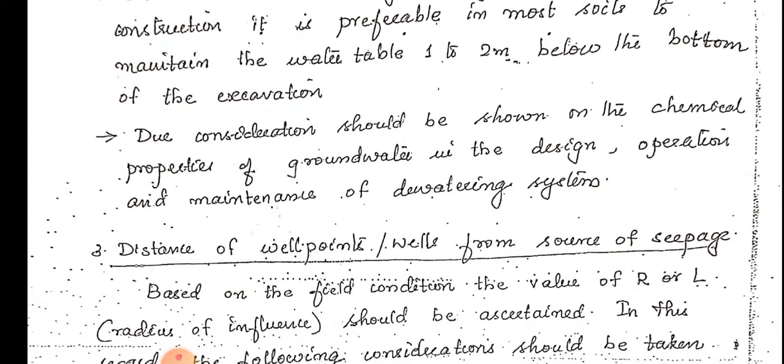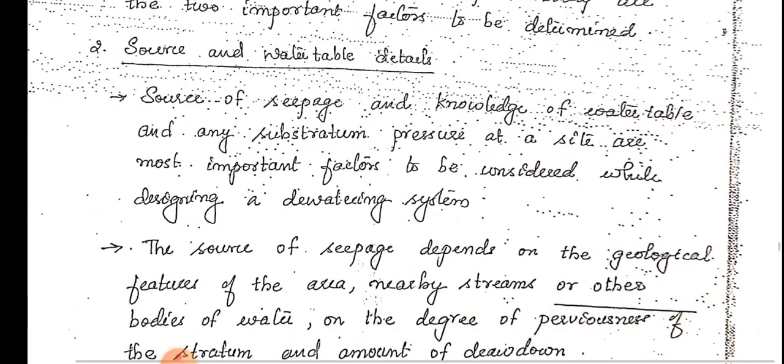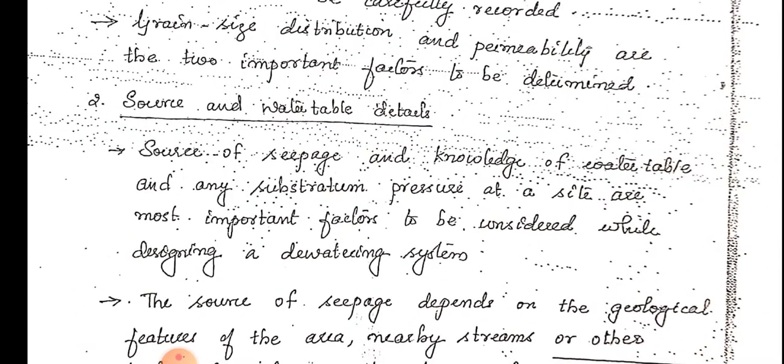Due consideration should be given to the chemical properties of groundwater in the design operation. So along with the details collected about the soil, subsoil, and the position of the groundwater table, we need to collect the details about the chemical properties of the groundwater as well. Okay, so this is all about the second step, that is, source and water table details.